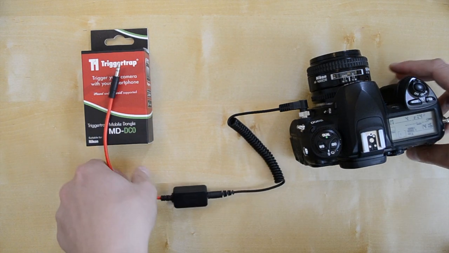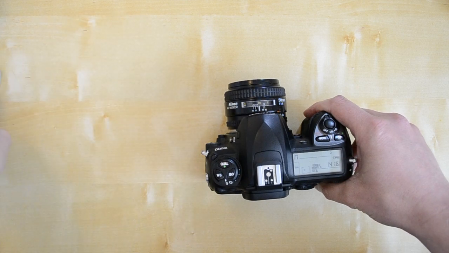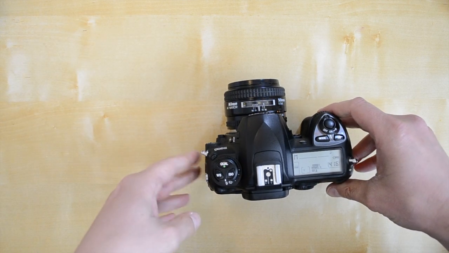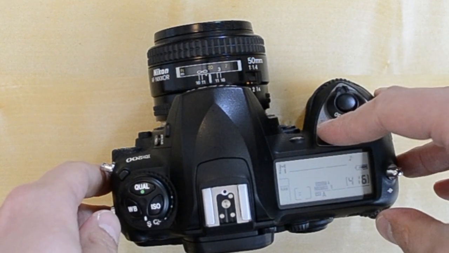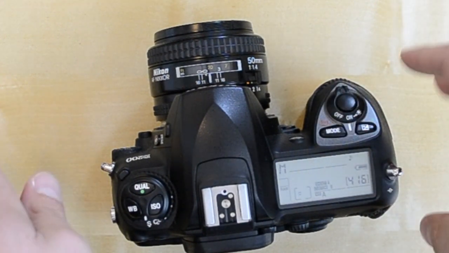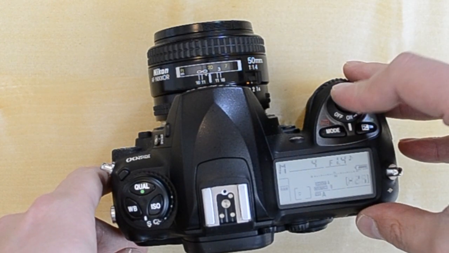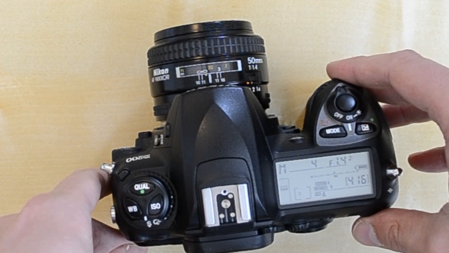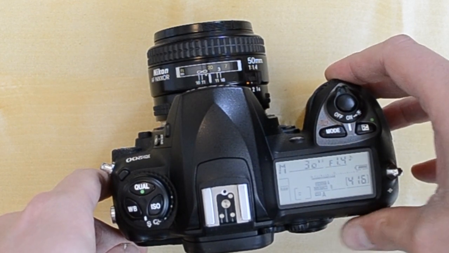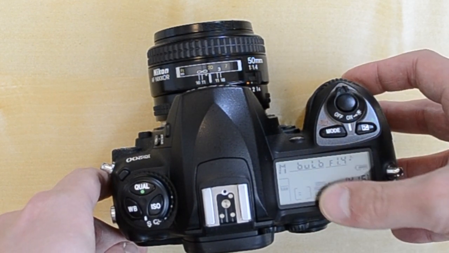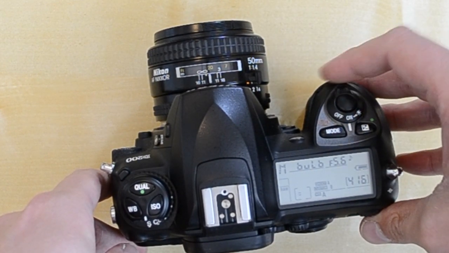Let's move on to the camera settings for the star trails. I'll just take this off for now. You want to be shooting in manual mode, and that's really important, so you have full control over all the settings. Then you want to set the exposure to bulb, and you want to set the aperture at f8.